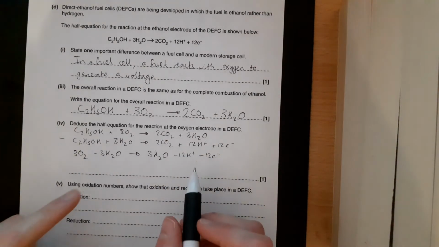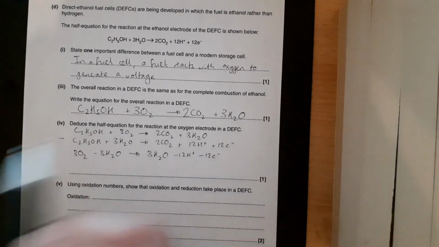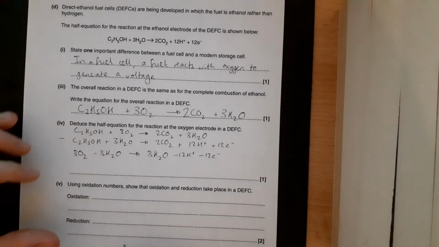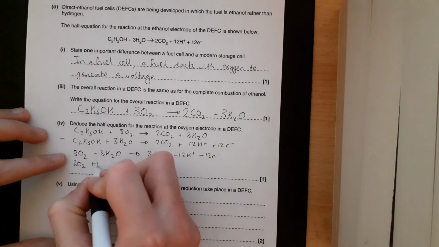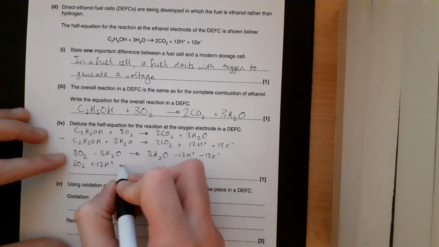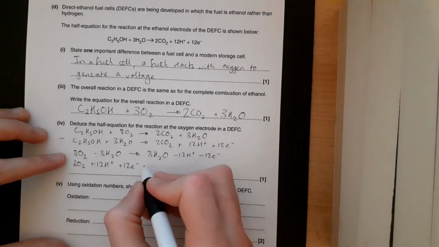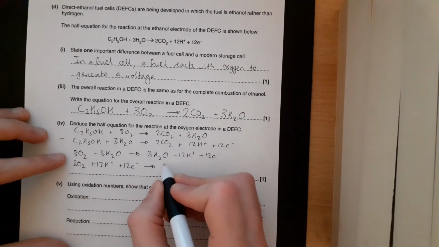So what we can then do is anything that's got a minus in front of it, just take it to the other side of the equation. So therefore we'd have 3O2 plus 12H+ plus 12 electrons goes to 6H2O. So add that over this side.